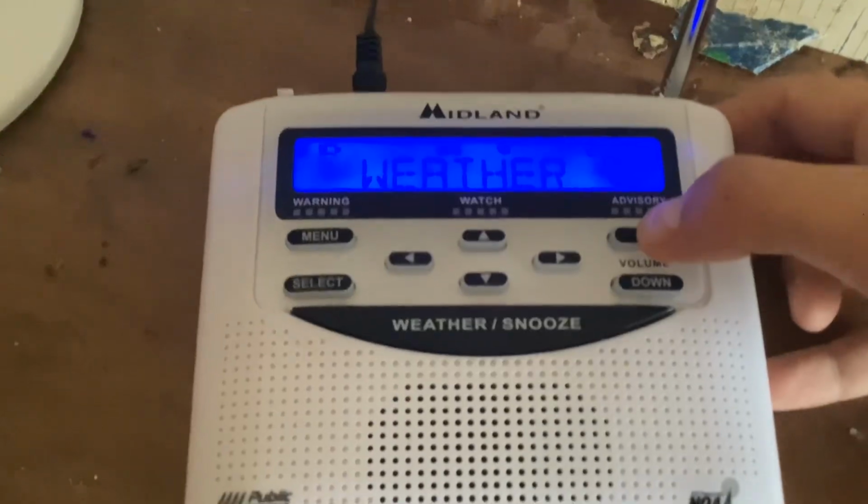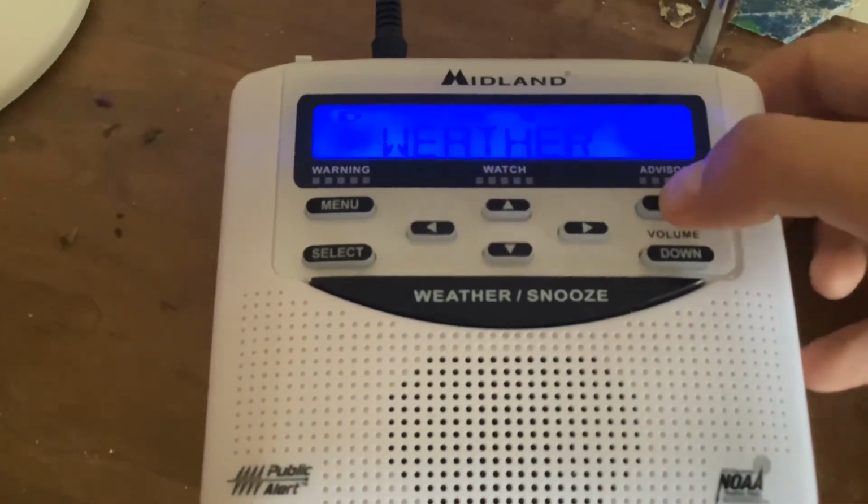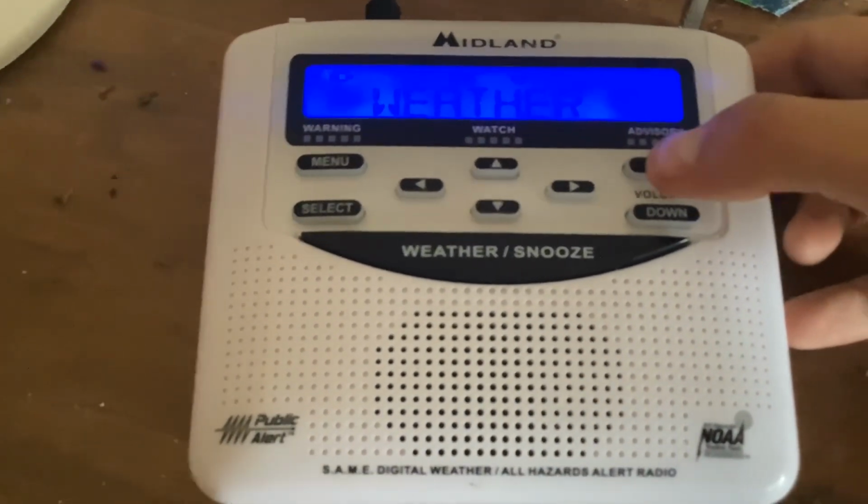Now let's say you want to turn it back up, you press the up button. And whenever you want to quit it, just quit pressing it if you want to start.